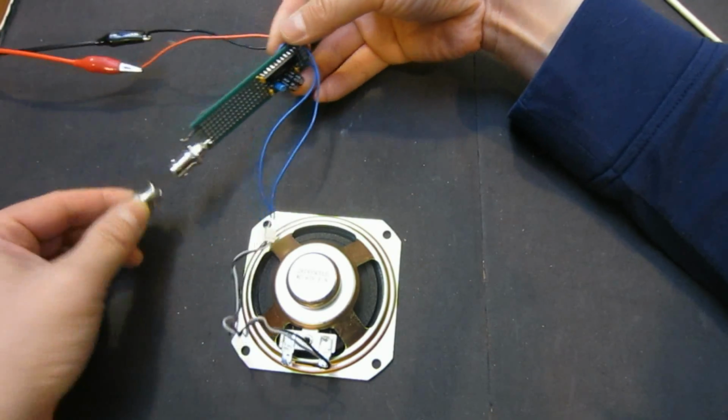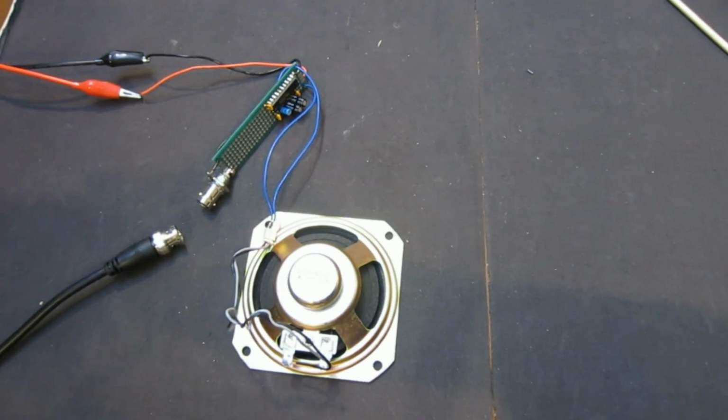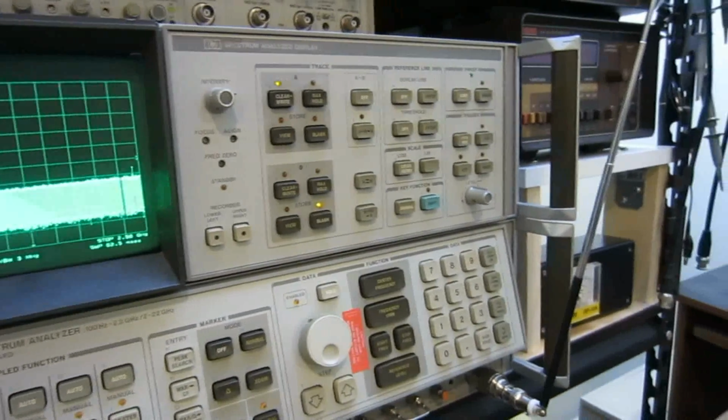So let me hook that up. Actually, before I hook that up, let me set up the spectral analyzer. So now let's start with testing the AM radio receiving. And for that, I have this antenna.